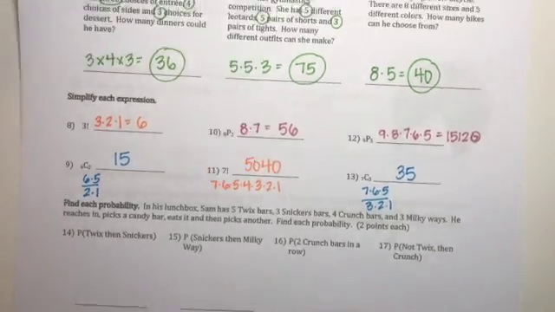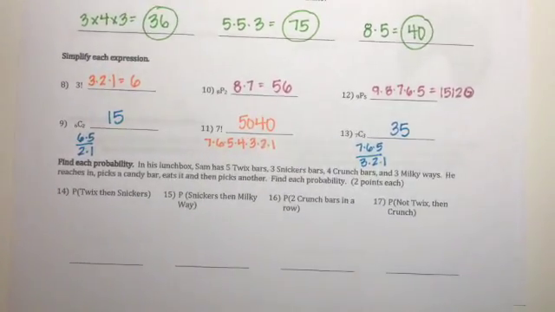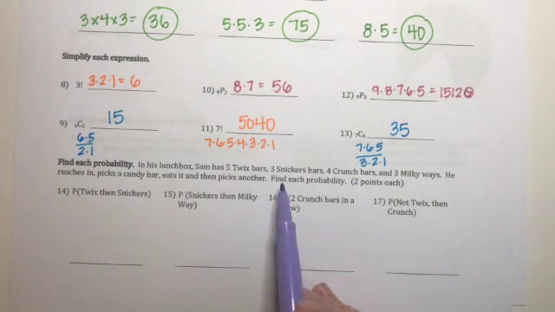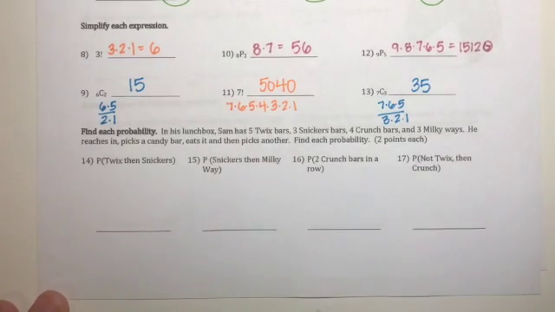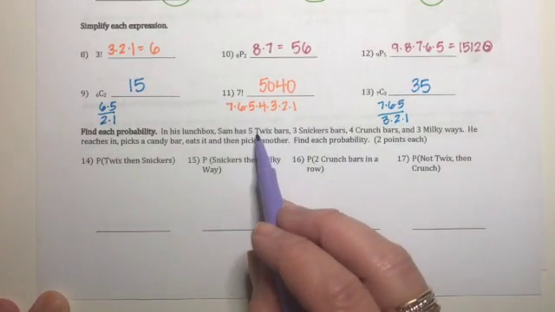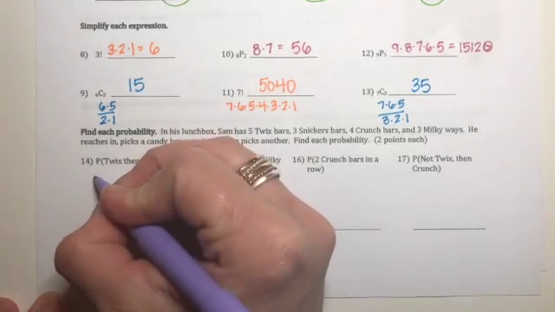In his lunchbox, Sam has 5 Twix bars, excuse me, 3 Snickers bars, 4 Crunch bars, and 3 Milky Ways. He reaches in, picks a candy bar, eats it, and then picks another. Find each probability. So the first thing we need to know is how many are there total? So 5, 8, 12, 15. Okay, so what are the chances that Sam reaches in and picks out a Twix? Well, that would be 5 out of 15.